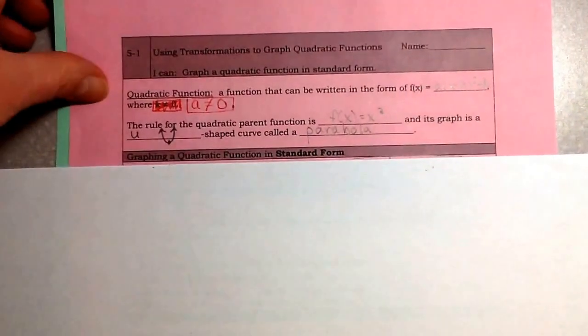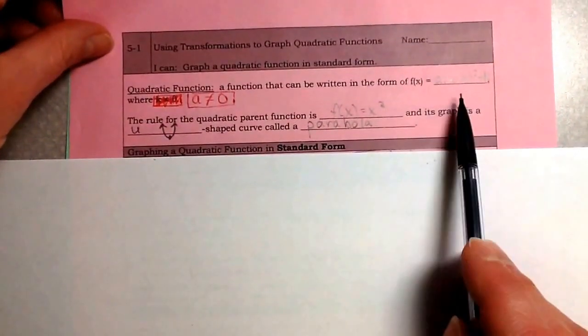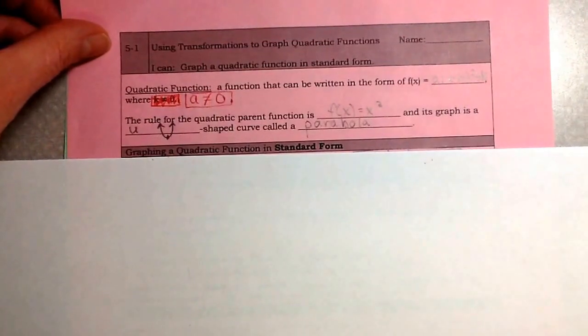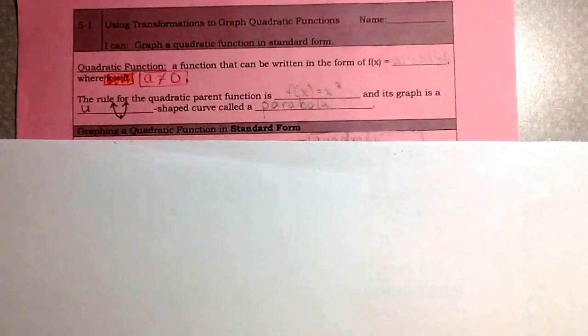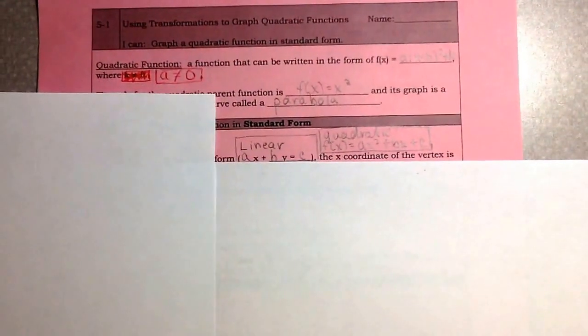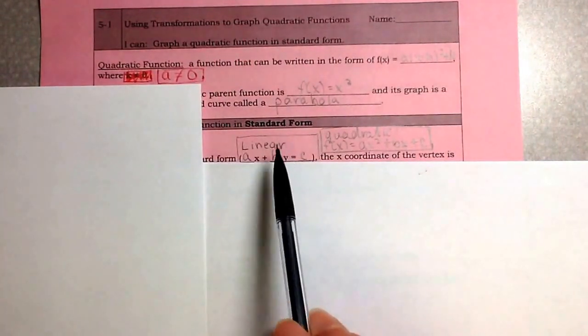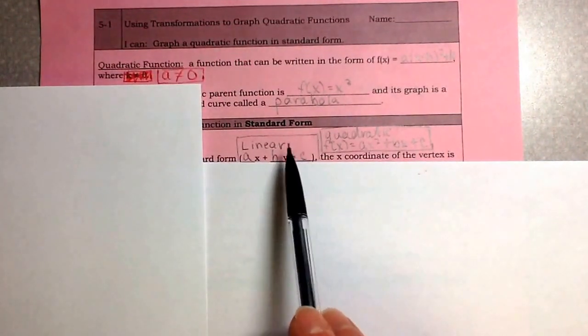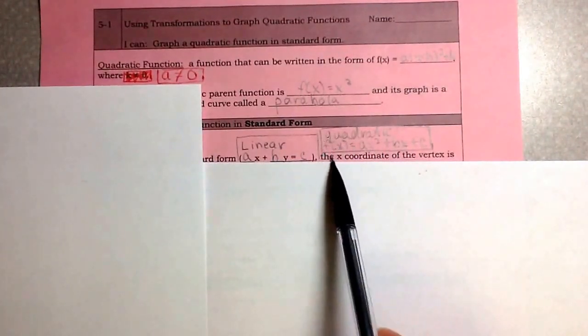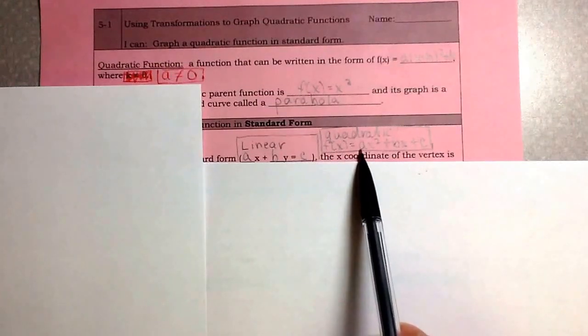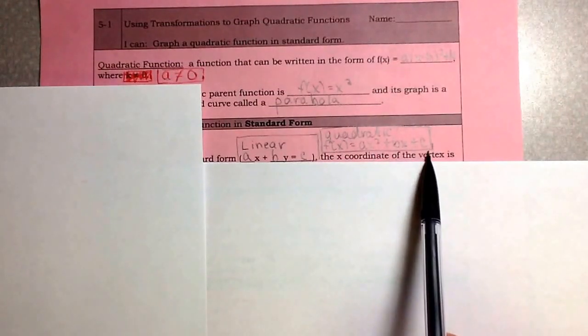Now we're going to graph a quadratic function in standard form. This is vertex form, and we're going to deal with that in section 5.2, but today we're just going to look at graphing a quadratic function in standard form. So before we get started, let's just talk about what standard form looks like. Standard form for a linear function is ax plus by equals c. That's the linear equation. This is a quadratic function because it has f of x, and it looks like ax squared plus bx plus c.